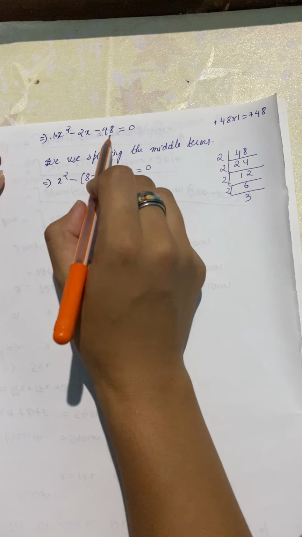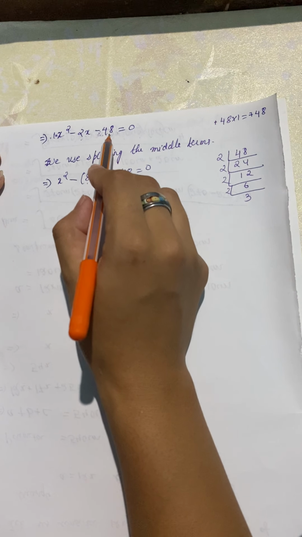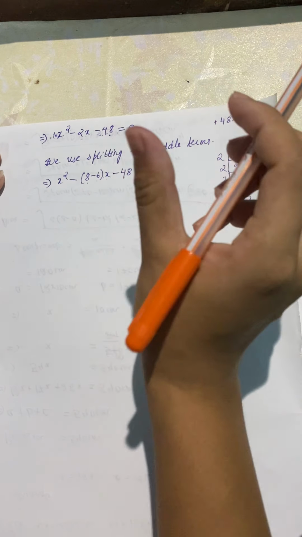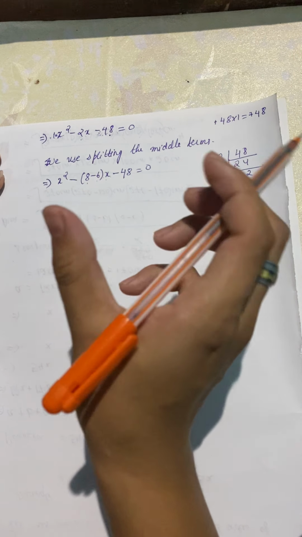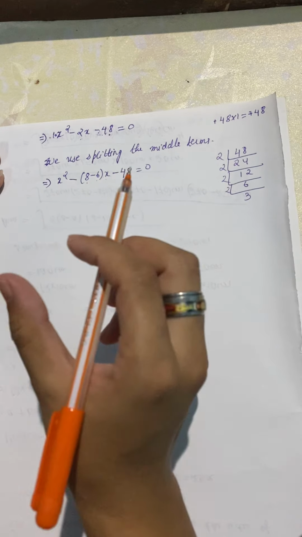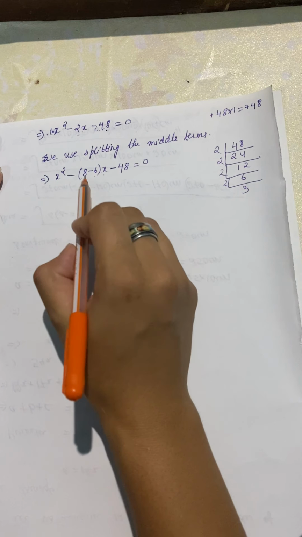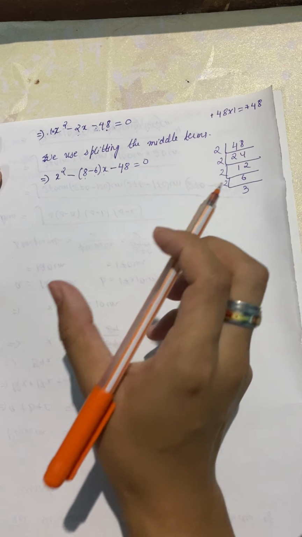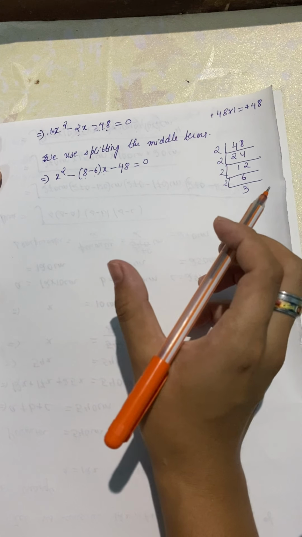So remember, what did we get for this? What did we take? 48 into 1, right? We multiply this and what we got? 48. Now you check these 2 numbers. When you multiply, that is 8 into 6, are you getting 48? So 8 into 6 is 48. Clear? So this is the correct value that we can take. Okay, clear with this? Up to this much.